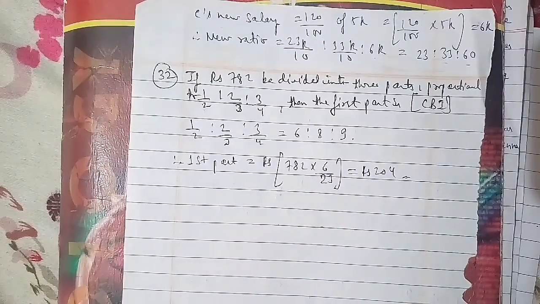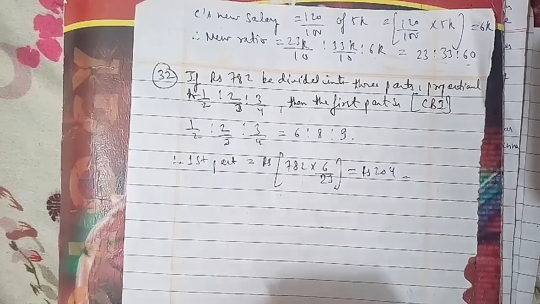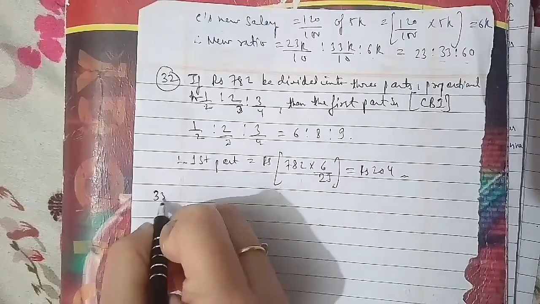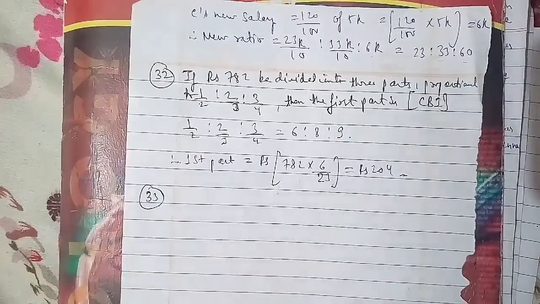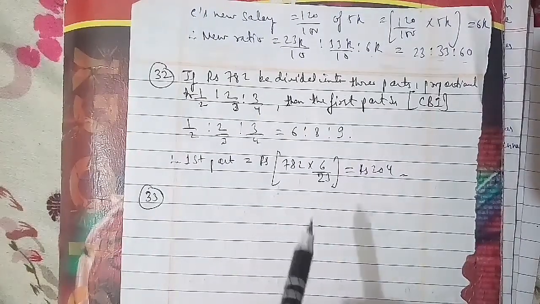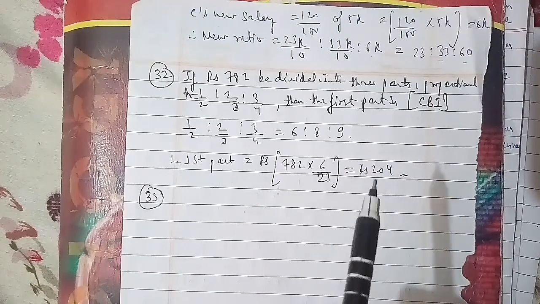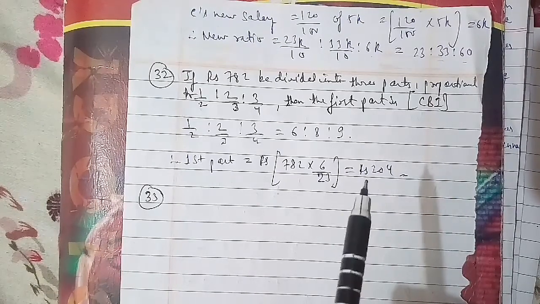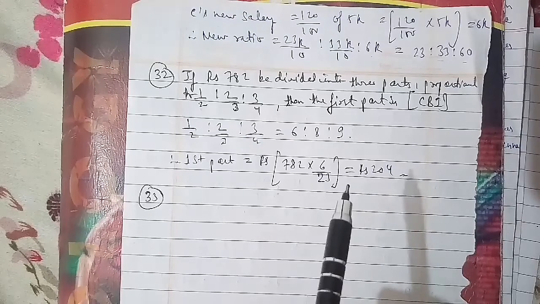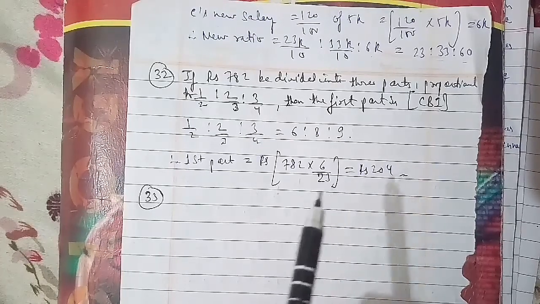Now we talk about the next, the 33rd question of the session. So here we go. The question is: if 76 is divided into 4 parts proportional to 7, 5, 3, 4, then the smallest part is. The options we have here are 12, 15, 16 and 19.